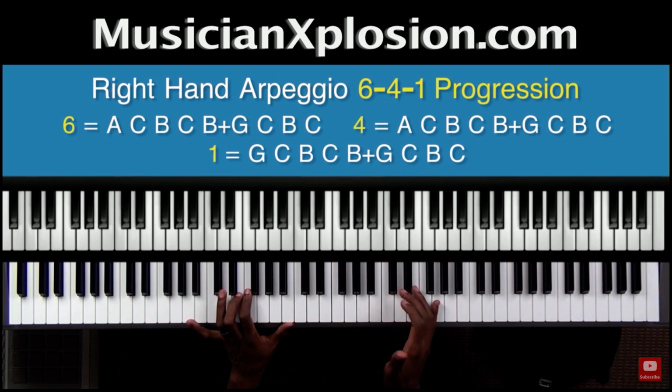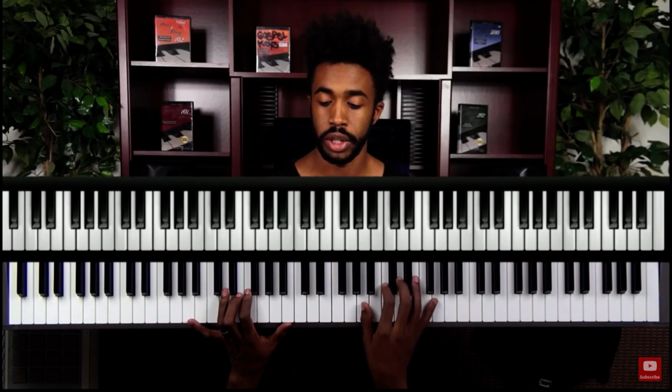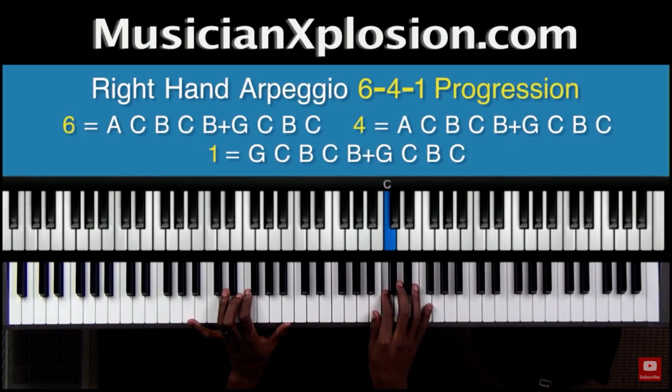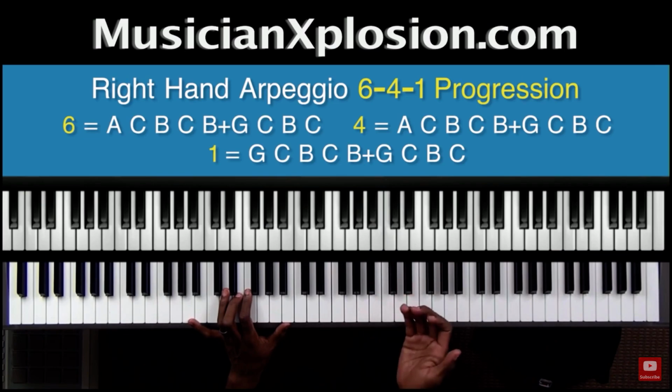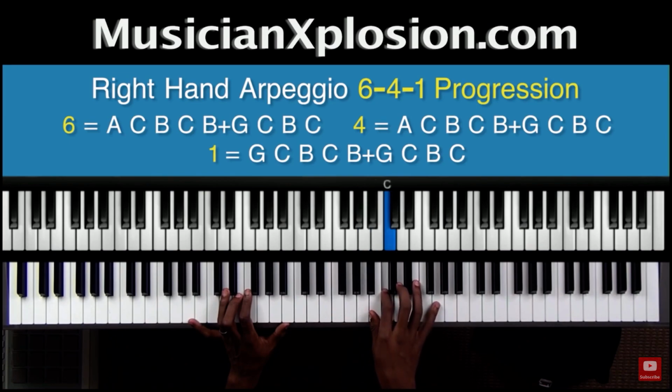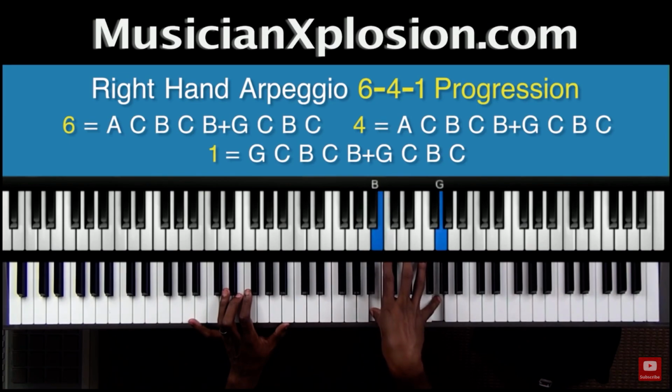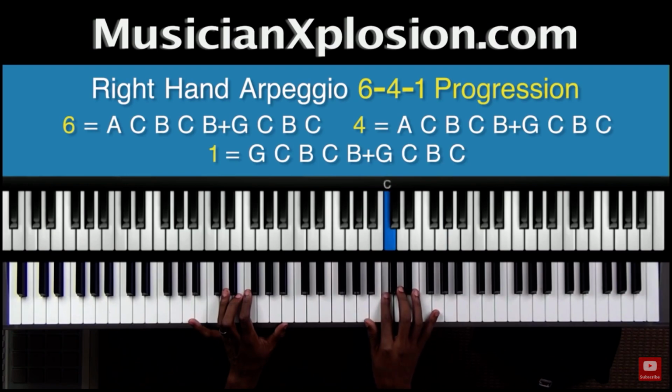It's actually a really straightforward pattern. For the first part of it, I'm starting with A, C, B, C. If I want to call it by the numbers, I'll go 6, 1, 7, 1, and then 7 and 5, which would be B and G, and then back to the 1, 7, 1. And that's really the bulk of that pattern.